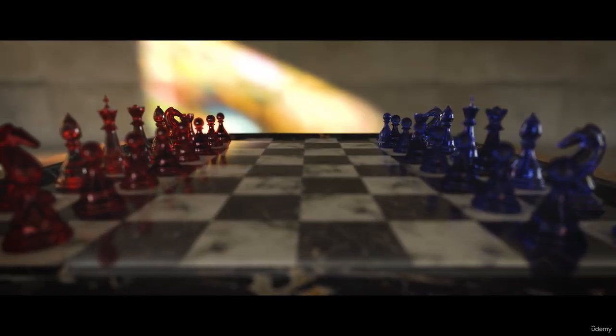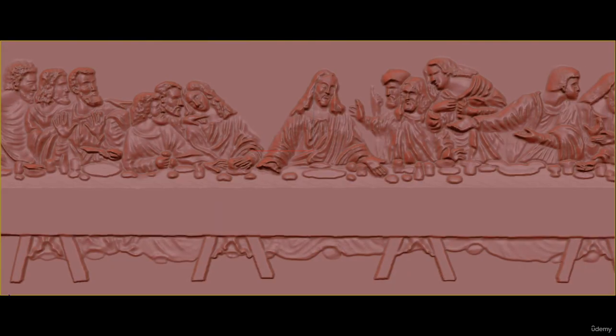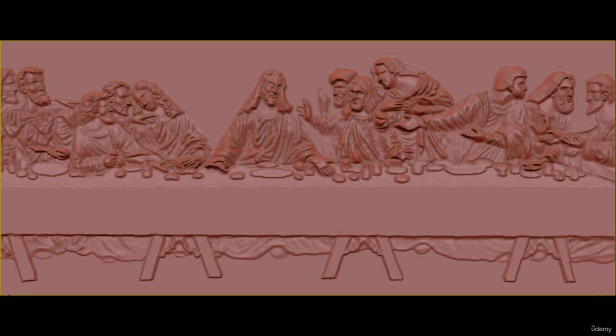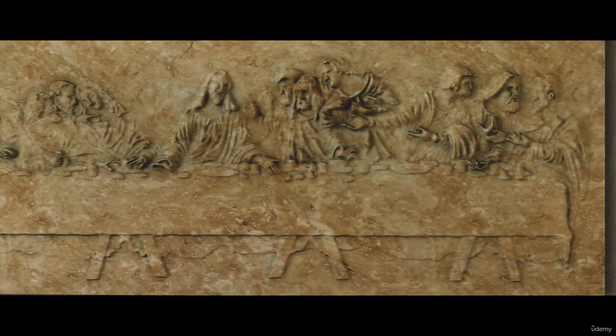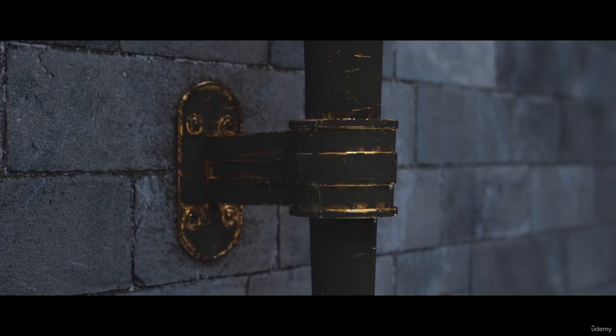Remember, modifiers are all about working non-destructively and staying flexible. The more comfortable you get with stacking, tweaking, and combining them, the more control you'll have over your modeling workflow. It gave you a solid foundation for working with modifiers in your projects.